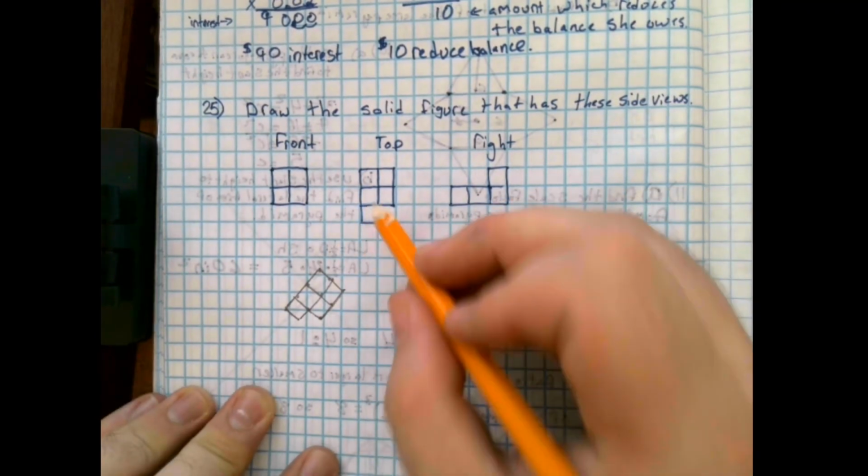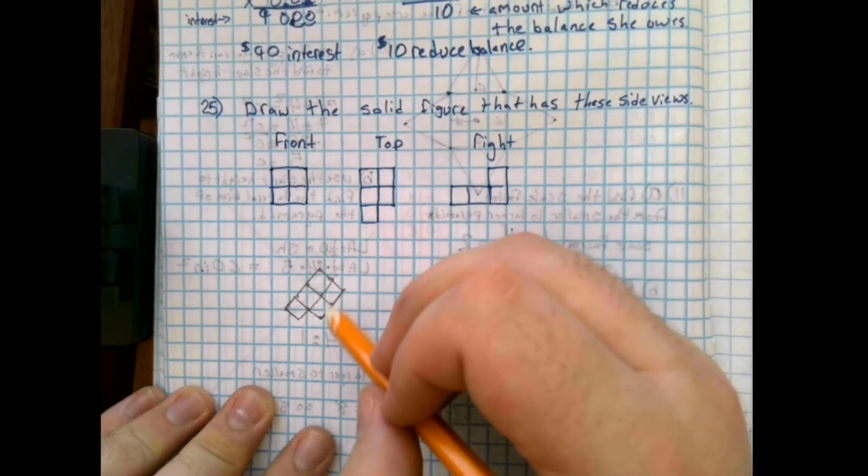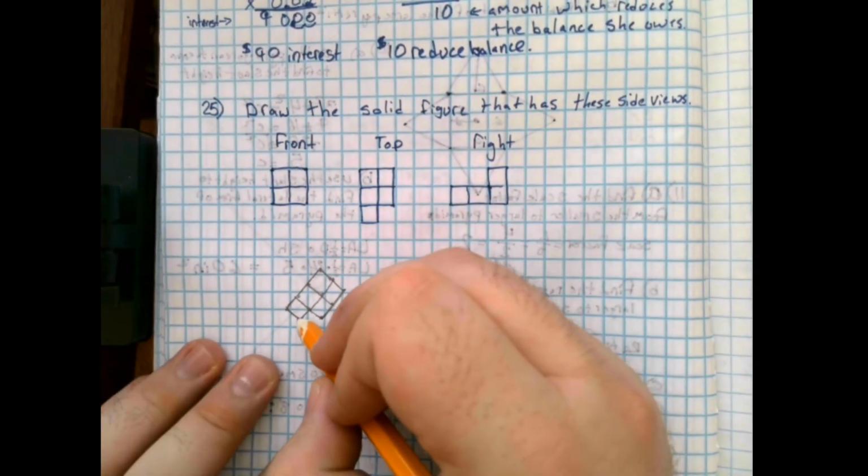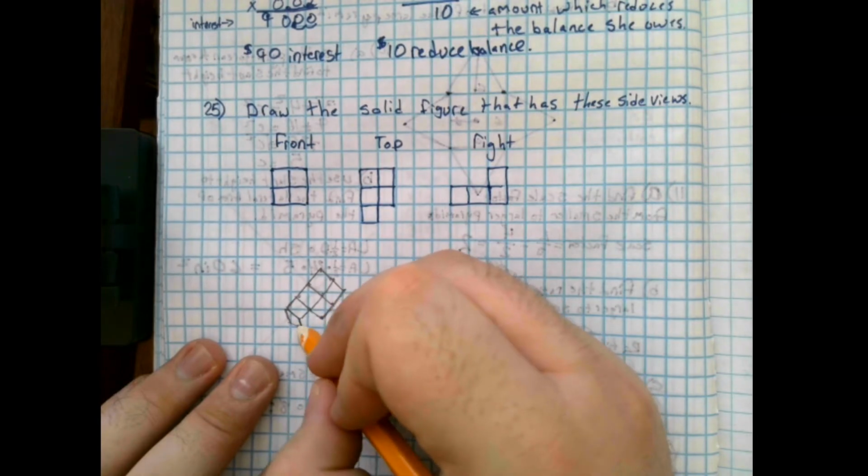Now, looking at it, we can then look at the right-hand view.